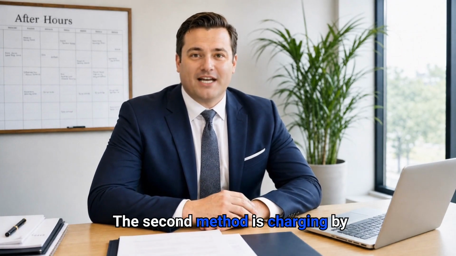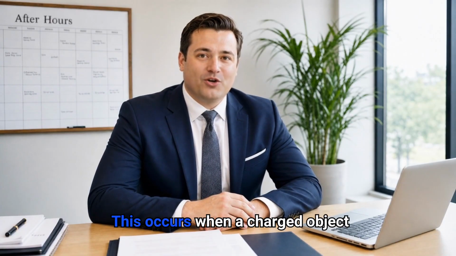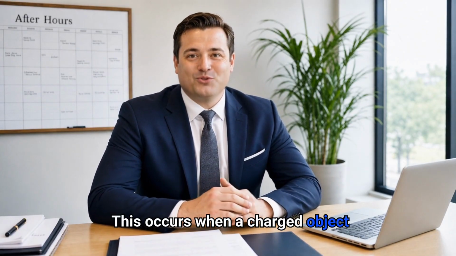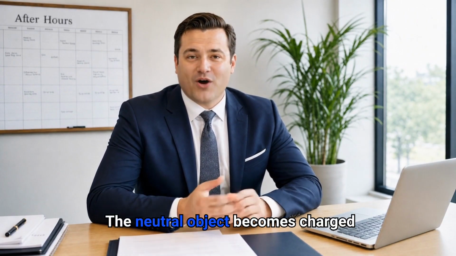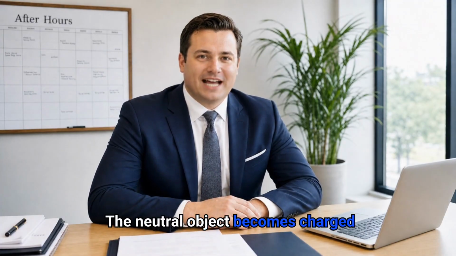The second method is charging by conduction. This occurs when a charged object touches a neutral object. Charge is transferred through direct contact. The neutral object becomes charged with the same type of charge.